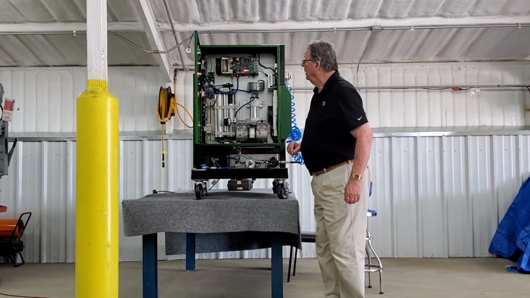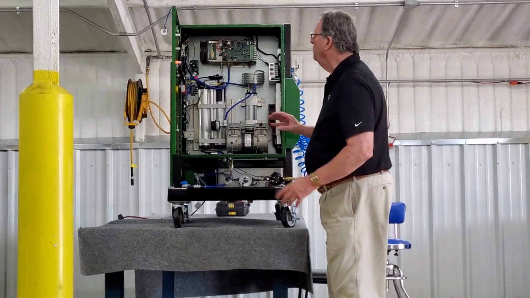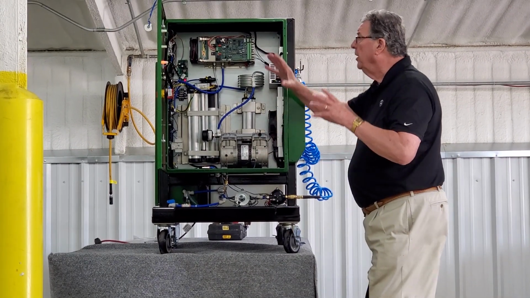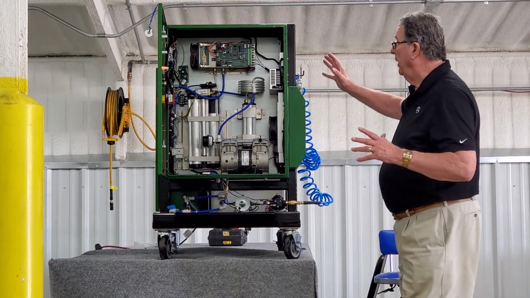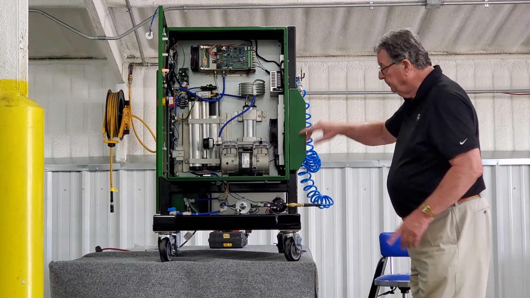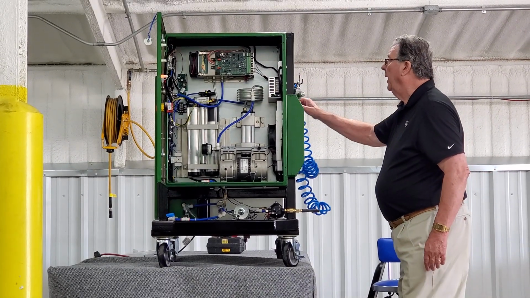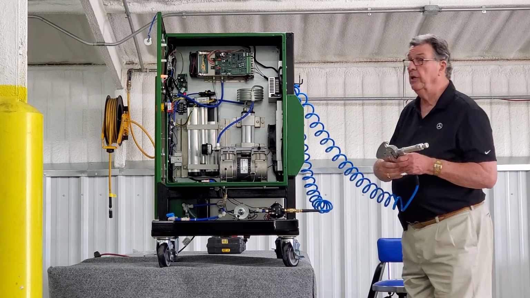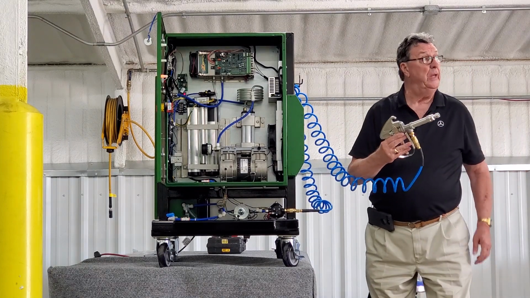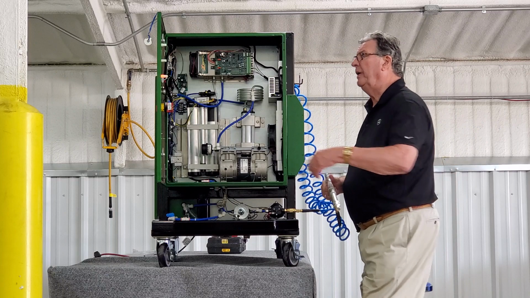So, in other words, the whole apparatus is created mobile. The air conditioning, create ozone, and then we still have to make these water droplets.